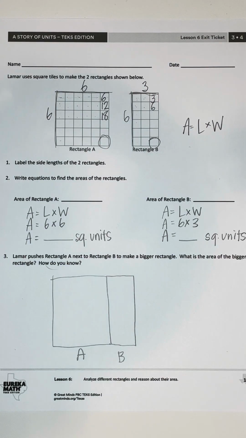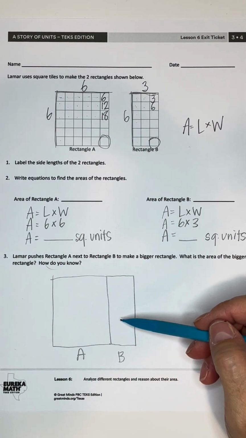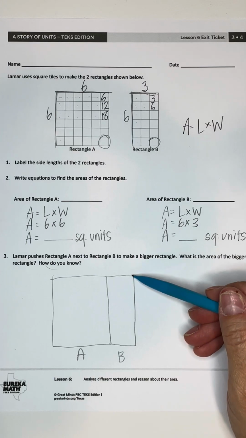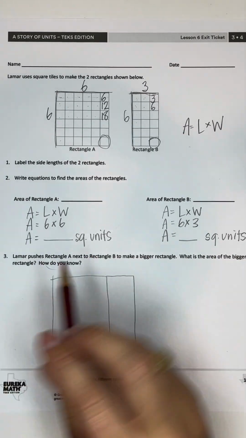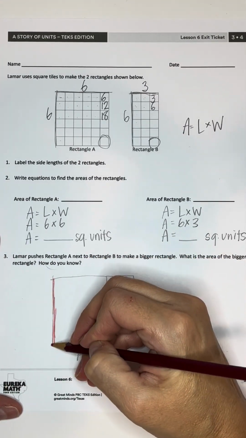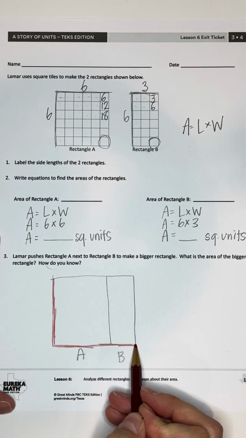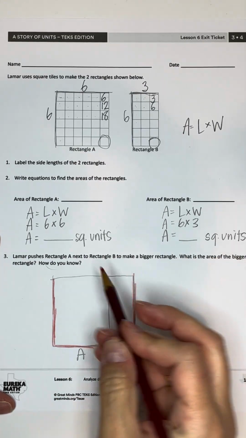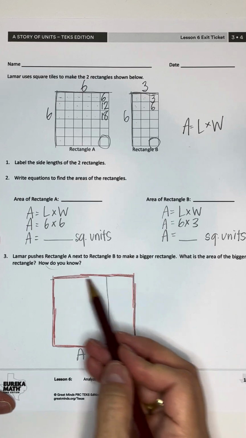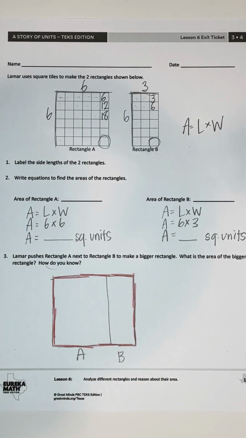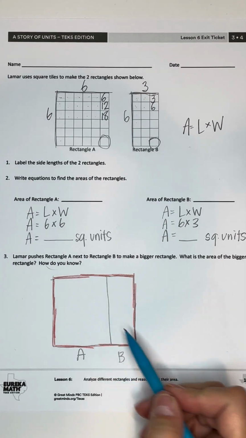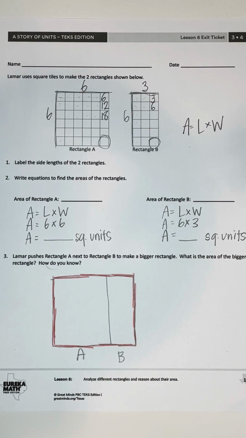because this is the question they're asking. If I put them right beside each other and make a big rectangle, I'm going to use a different colored pencil so you can see. And I push them together and I make this rectangle. What's the area of this rectangle when I push them together? Okay? How are you going to find that?